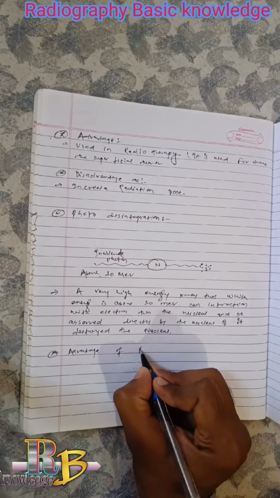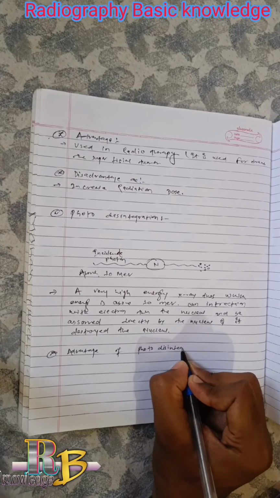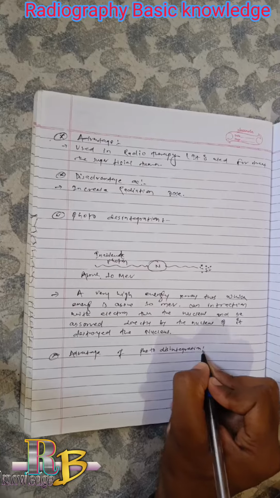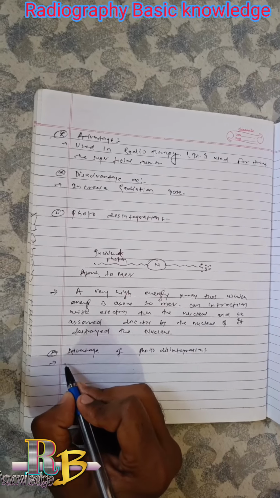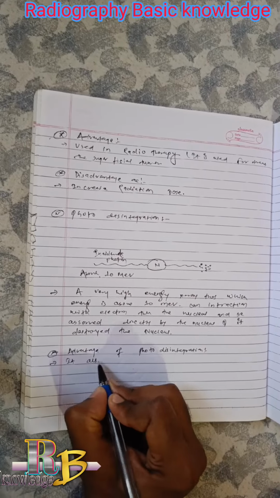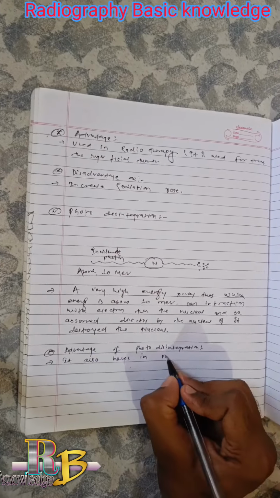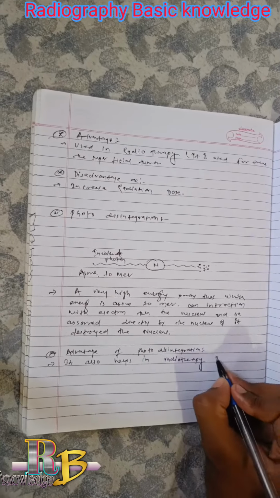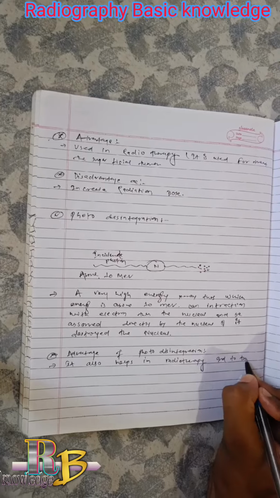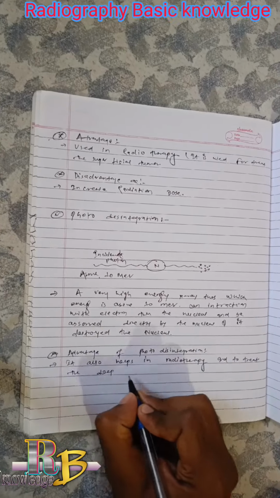Advantage of photodisintegration: it also helps in radiotherapy and to treat deep tumors.